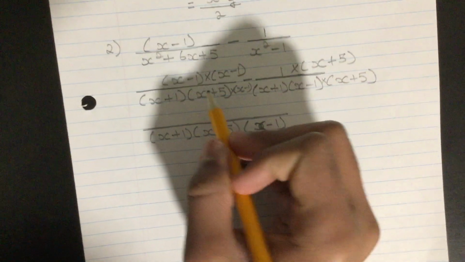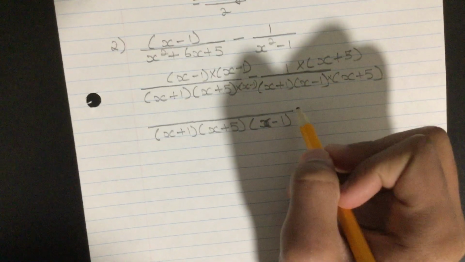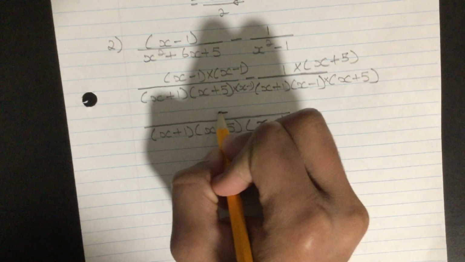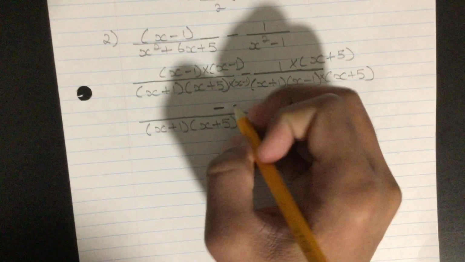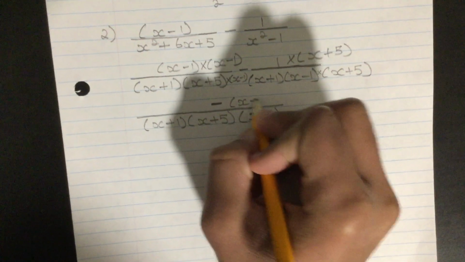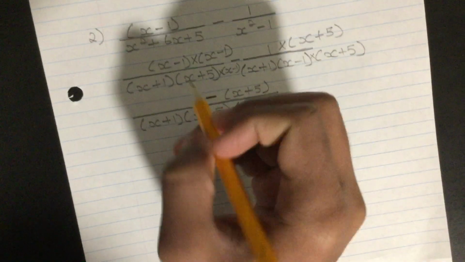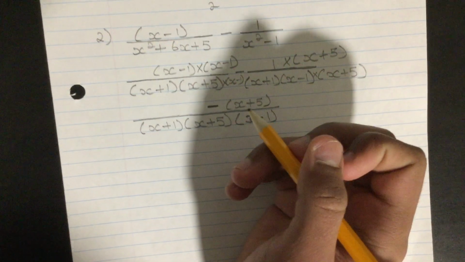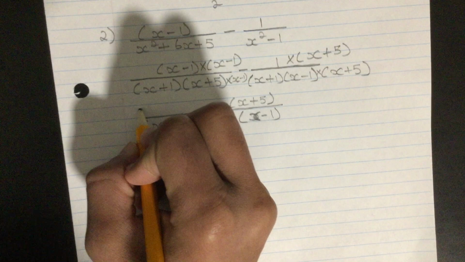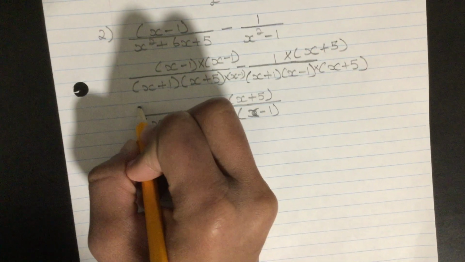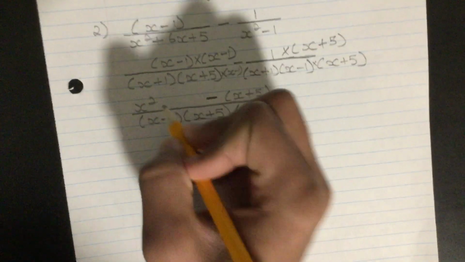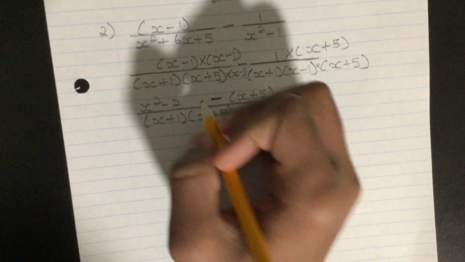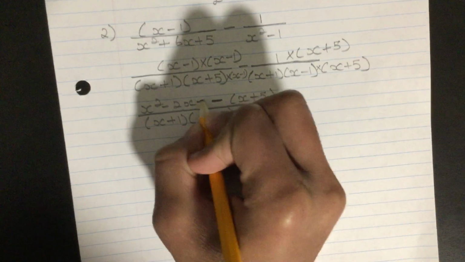So now you just have to write your numerators down here. So let's put that minus symbol over here, and we have x plus 5, and then we have x minus 1 times x minus 1, which gives us x squared minus 2x plus 1.